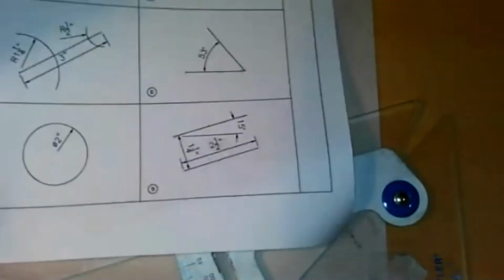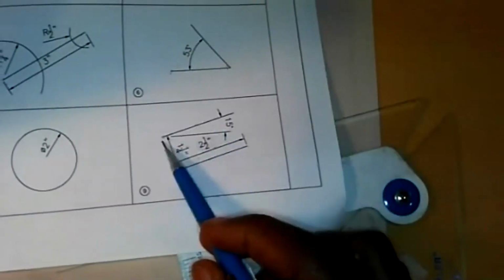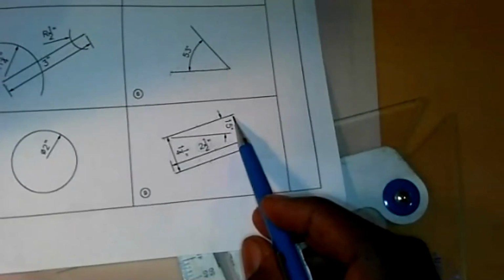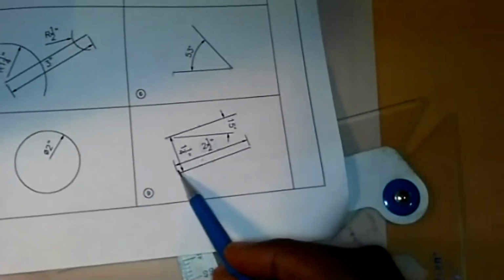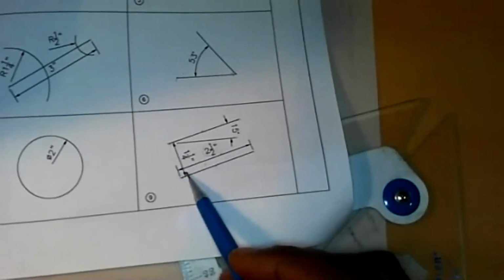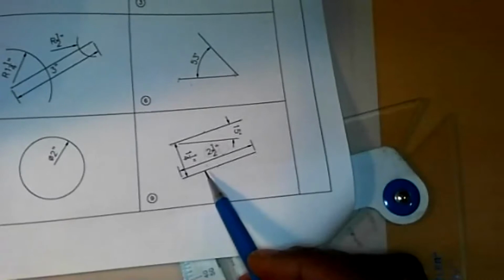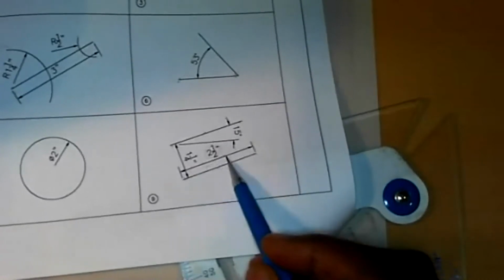All right, so now that it's positioned correctly, I'm going to make a line here, that line right there at 15 degrees, and it's going to be 2.5 inches in. I'll do the bottom one first. It's just going to be the same scenario. It's going to be 15 degrees as an angle, and it's going to be 2.5 inches in length.